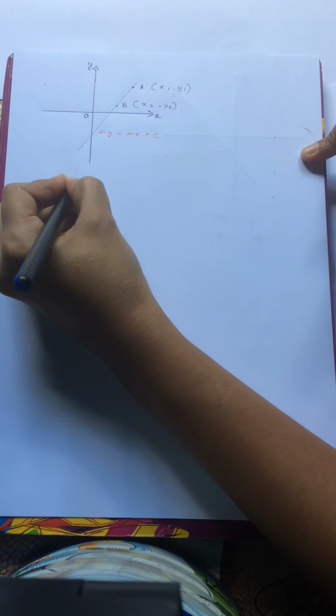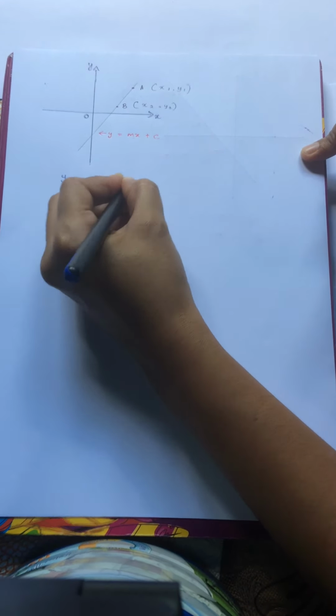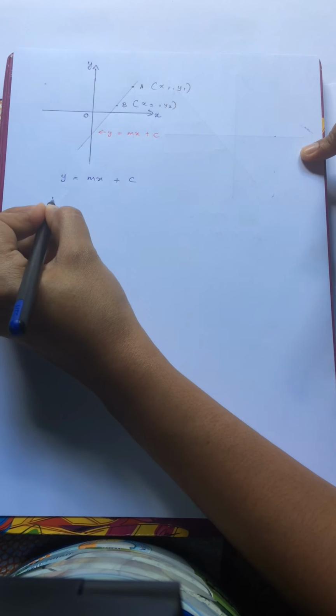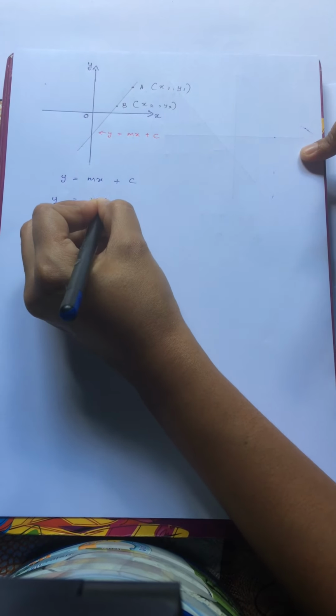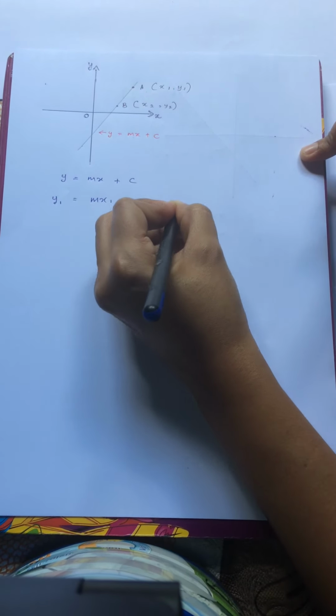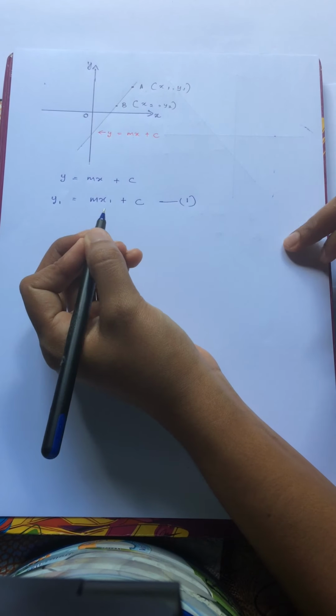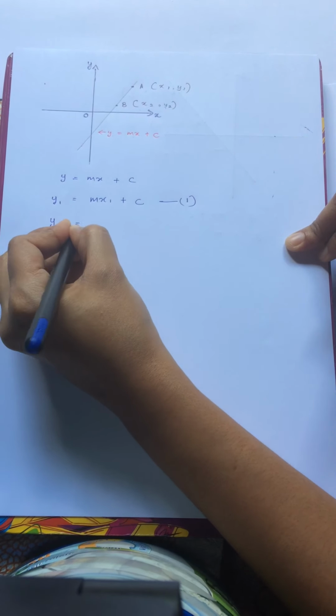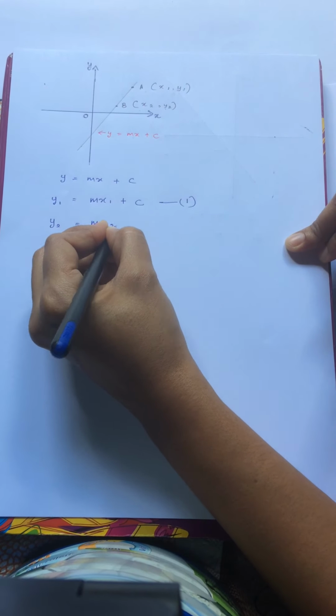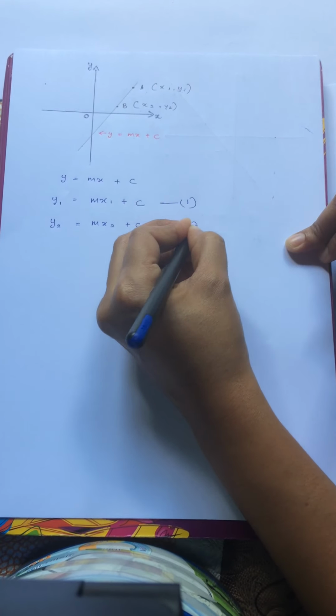Since these 2 points A and B lie on this straight line, y equals mx plus c, I can write by substituting the coordinate pairs of point A, y1 is equal to mx1 plus c. I am going to take this equation as the first equation. By substituting the coordinate pairs of point B, I can write y2 is equal to mx2 plus c.